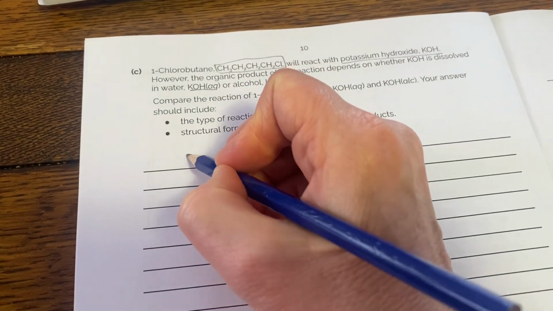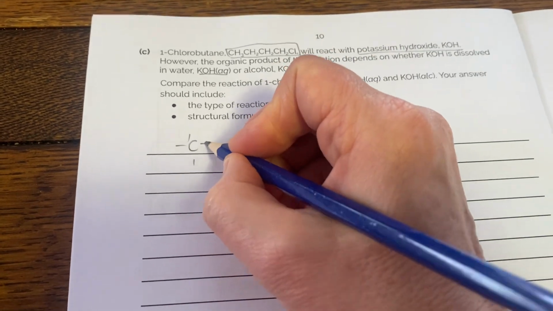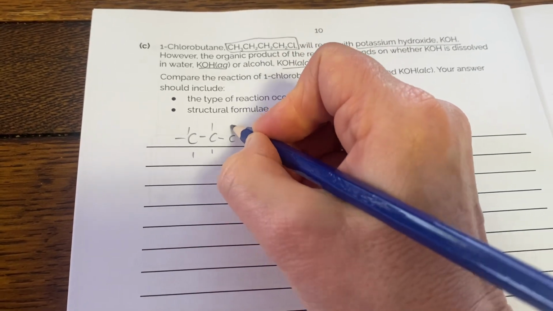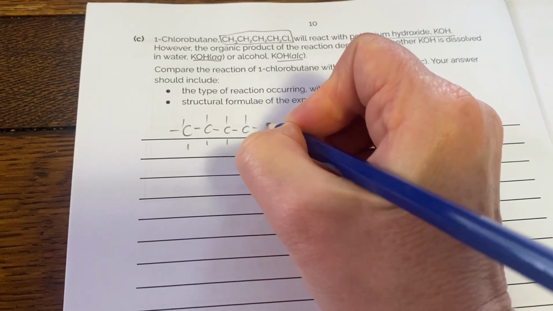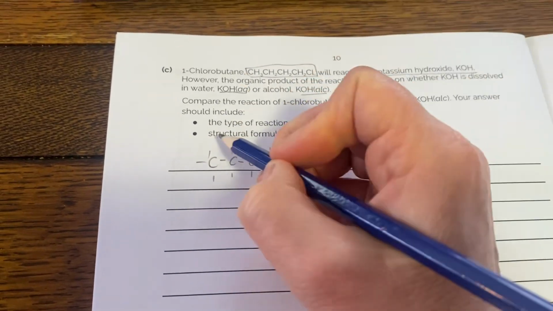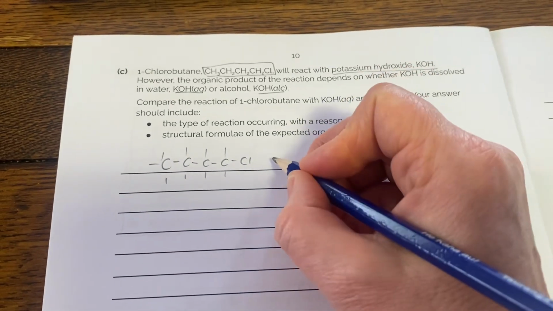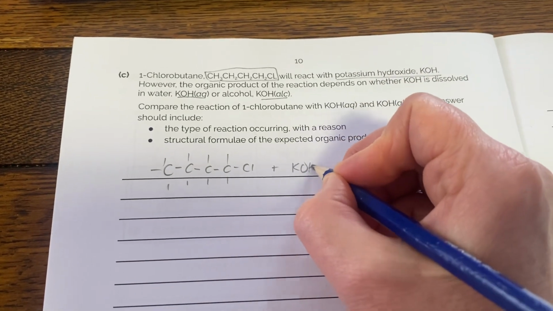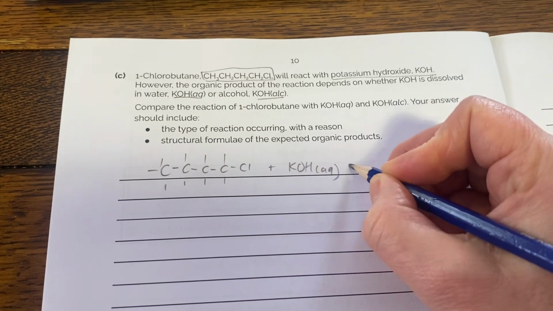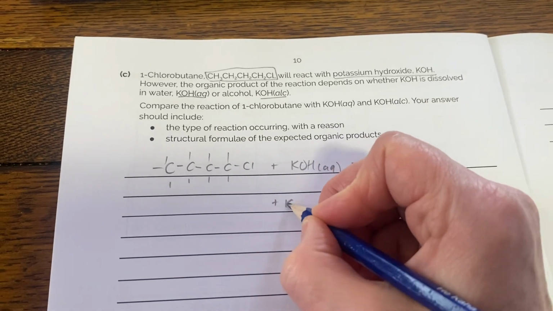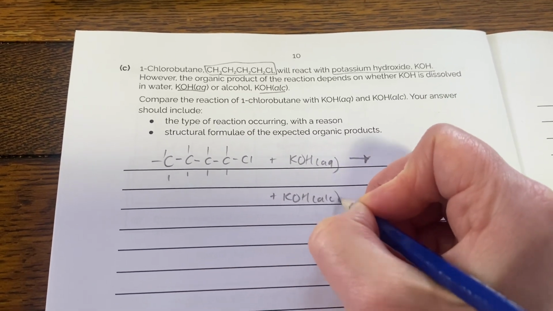So if you don't start like this, you're silly, because this will help you figure out what's going on. So we're going to draw this out. So that's my molecule, that's my 1-chlorobutane. I won't draw the H's in so this video doesn't go on. And I'm going to draw one reaction with KOH-AQ, and I'm going to draw the second reaction with KOH-ALK.